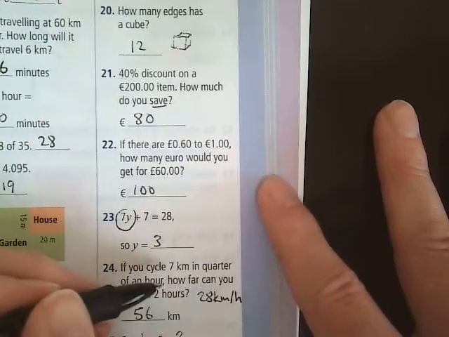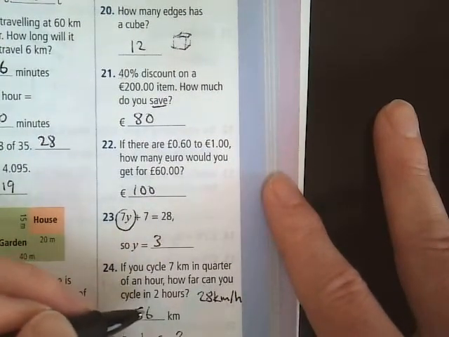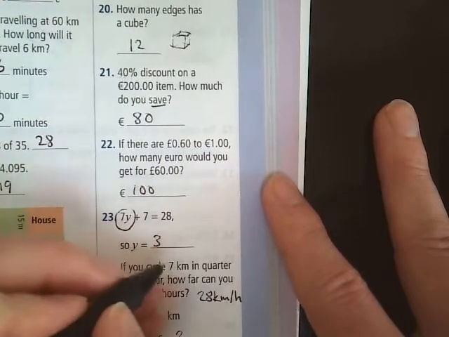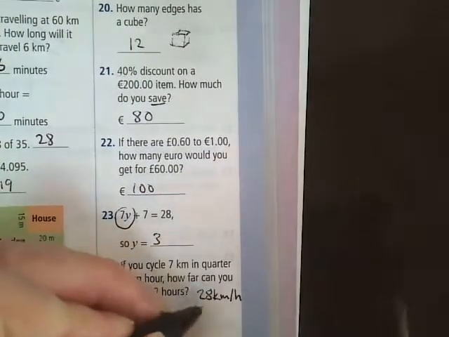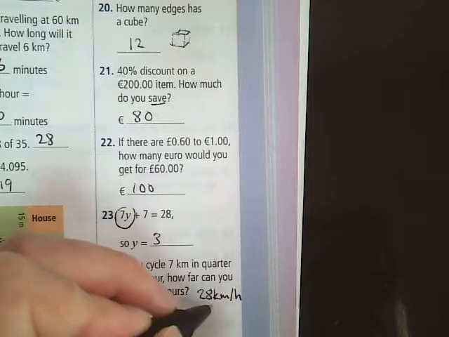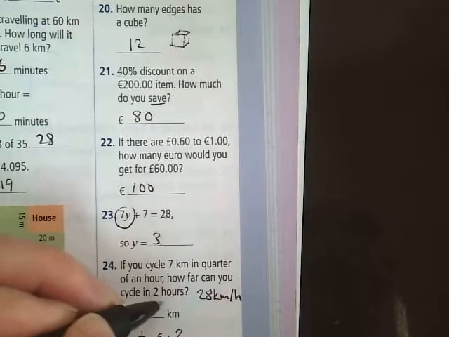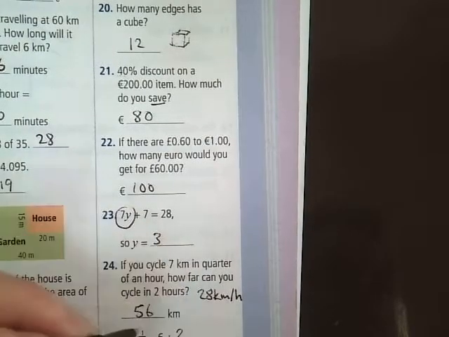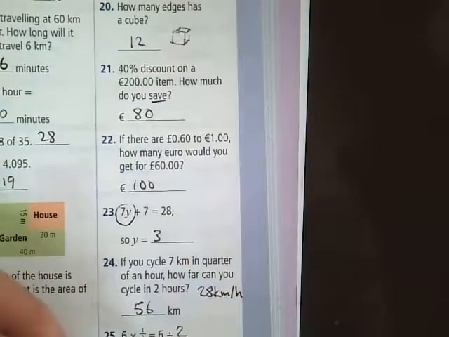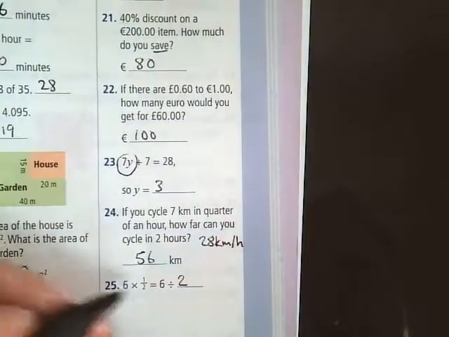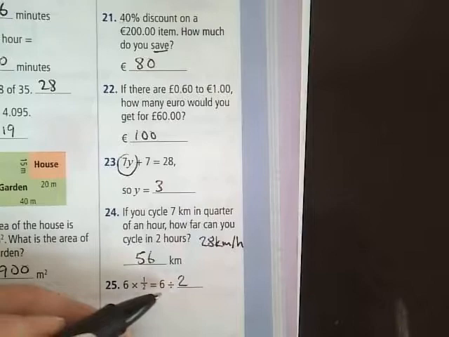Question 24. If you cycle 7 kilometers in a quarter of an hour, how far can you cycle in 2 hours? Well, if you're going 7 kilometers in a quarter of an hour, your average speed is 28 kilometers per hour. That in 2 hours, then, at that speed, your answer is 56 kilometers. And the last question, 6 multiplied by 1/2 equals 6 divided by 2.